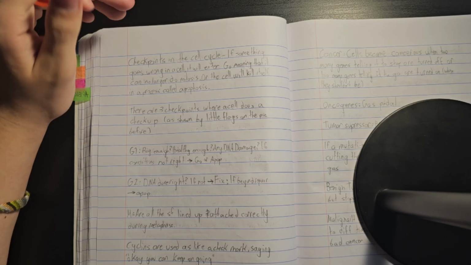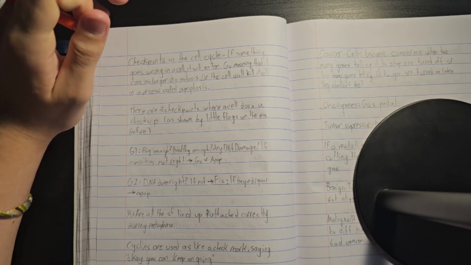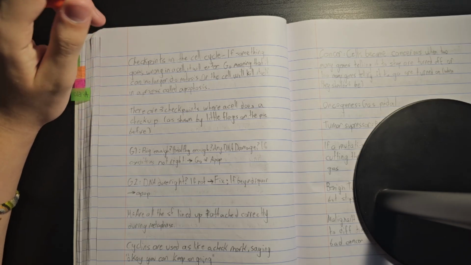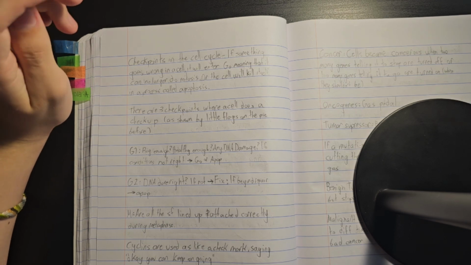G2 asks, is the DNA copied correctly? If not, try to fix it. If it's beyond repair and you can't fix it, then apoptosis.